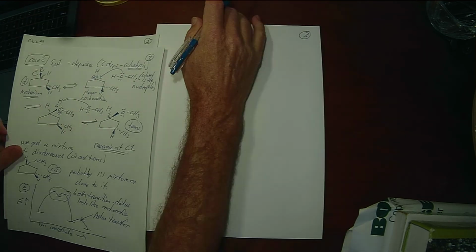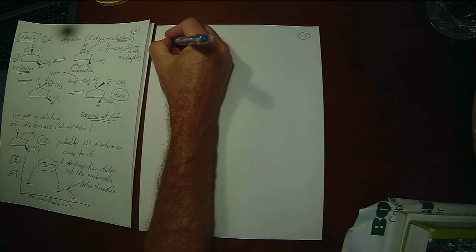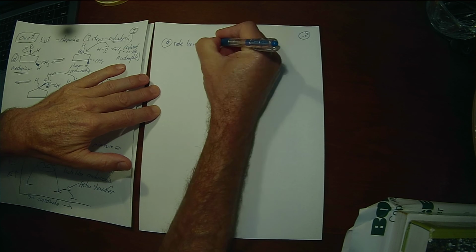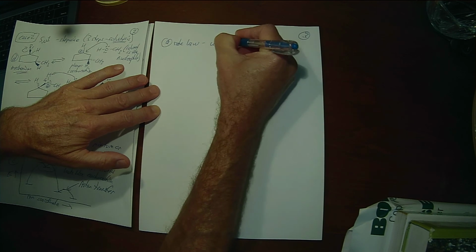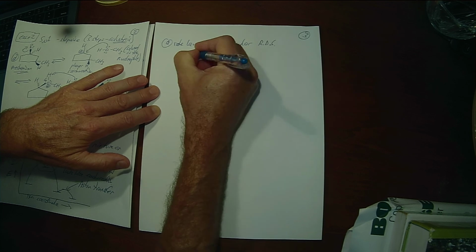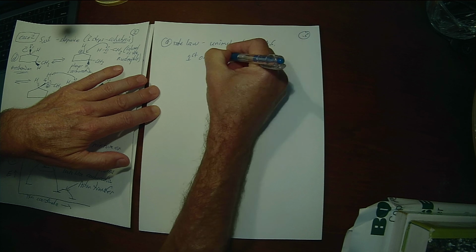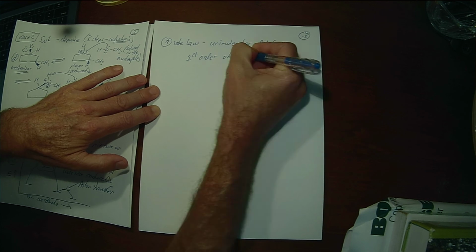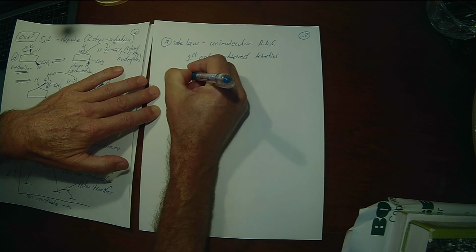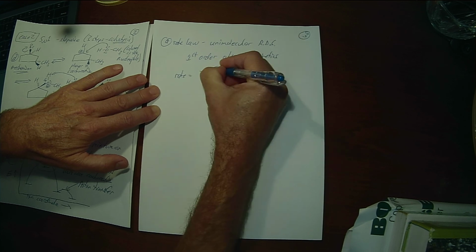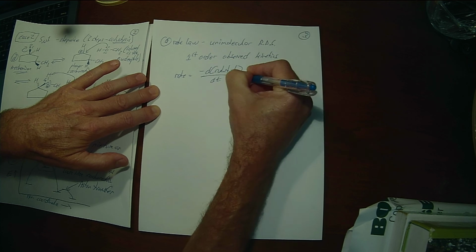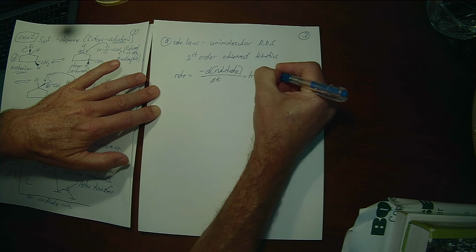And it doesn't matter what order you do these in. So then if we want to do part A, which is the rate law, right, this is unimolecular rate determining step, which means it'll have first order observed kinetics. So the rate, which I write as the disappearance of substrate with respect to time, is equal to K times the substrate concentration.